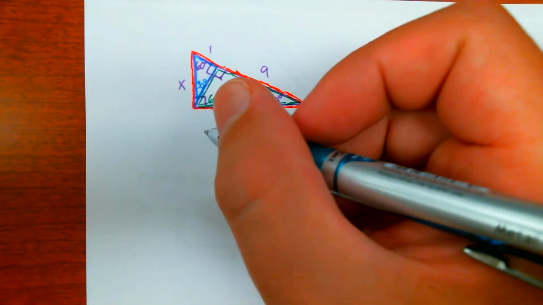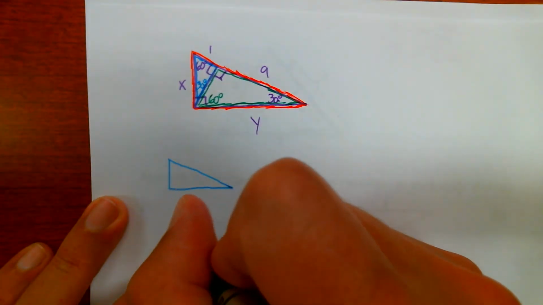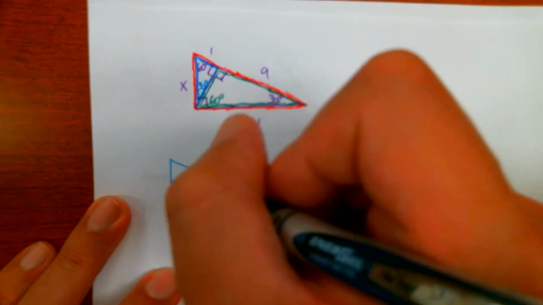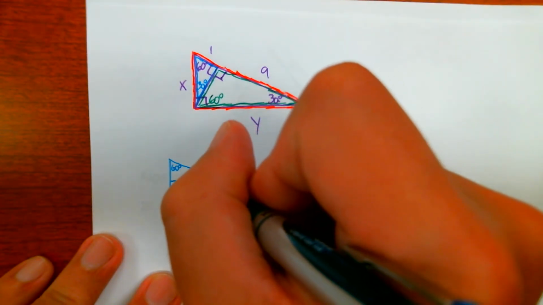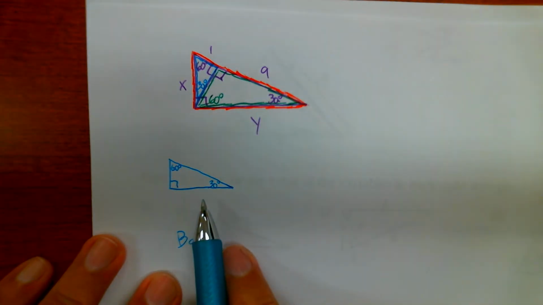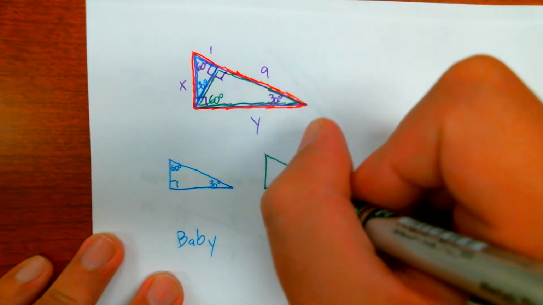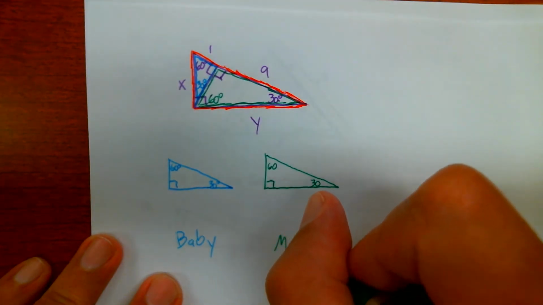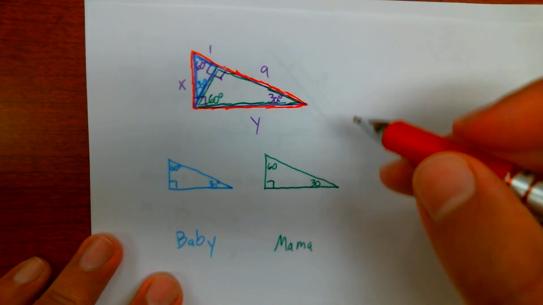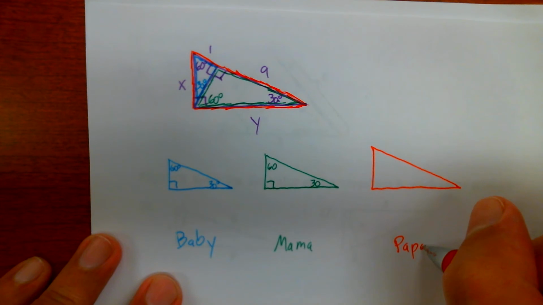Now I'm going to redraw these 3 triangles. There's my baby in blue. There's my small triangle. I'm going to orient these triangles all in the same way. To me personally, I'm going to put the 60 up here. I'm going to put the 30 degree down there. Now my mama triangle in green is a little bit bigger. It is still a right triangle. I'm still going to have 60, 30. That's my mama triangle. And then the original large red triangle, that's my Papa triangle.